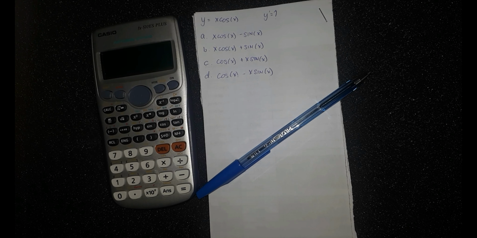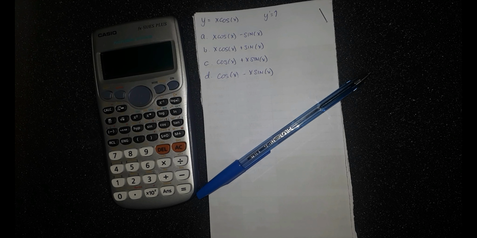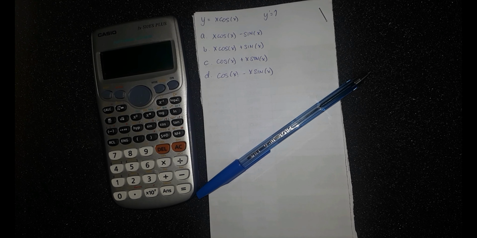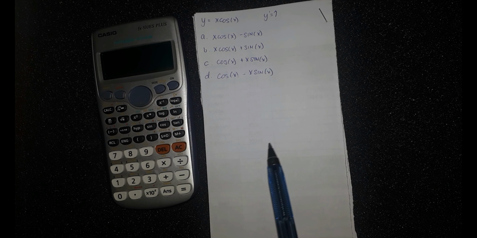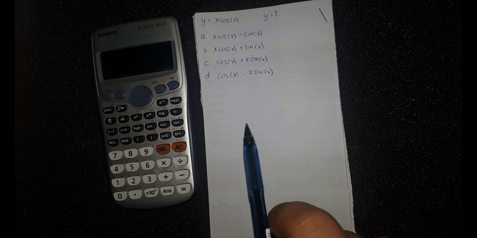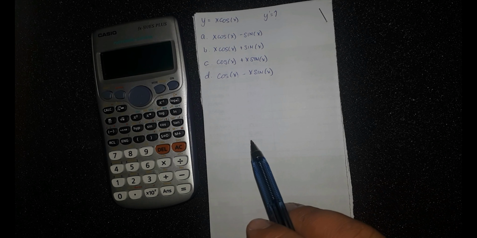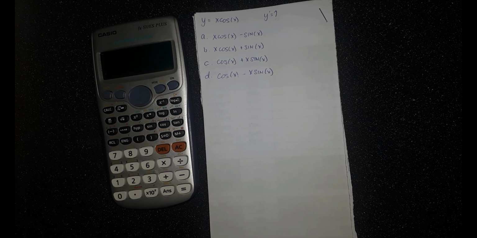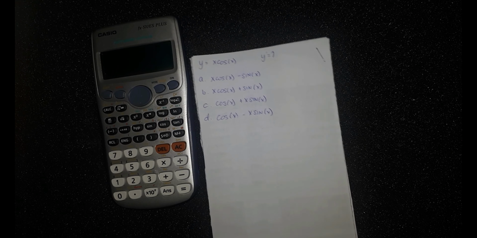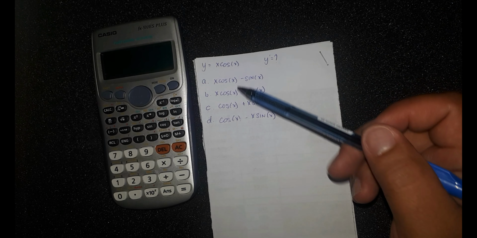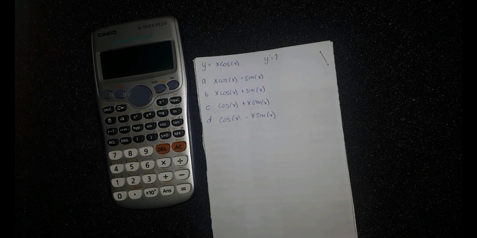Hello, magandang araw. Ngayon, ang lesson natin is how to get the first derivative, second derivative, and third derivative of a given function using calculator technique. Every degree of derivative, may dalawa tayong example. So, umpisa na natin. Kunin natin yung first derivative ng x cosine x.